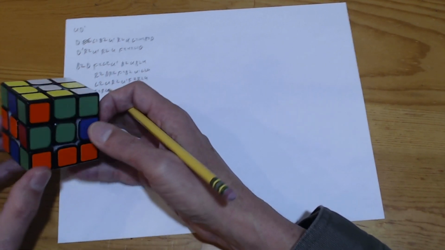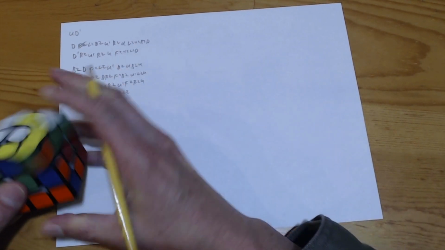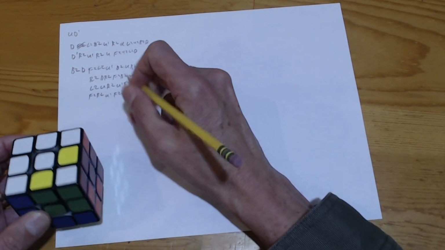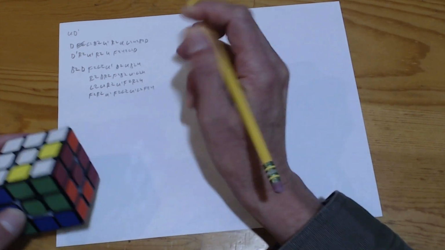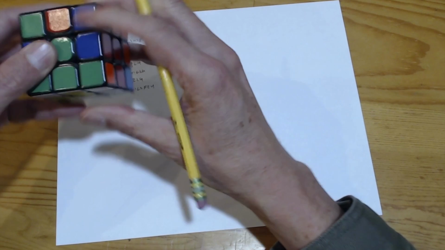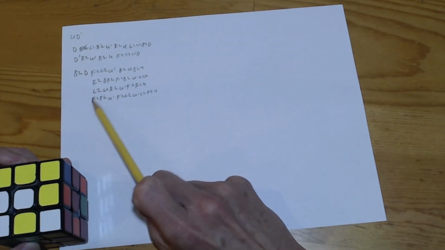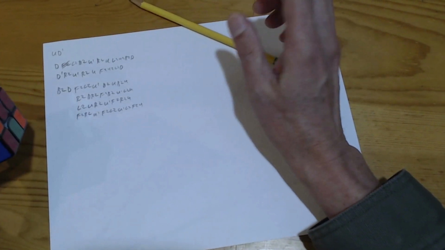And then F2 L2 gives me the good F2 L2, and then U prime L2 F2 U. And how many was that? 1, 2, 3, 4, 5, 6, 7, 8, 9, 10. Well, okay, that's getting too long.